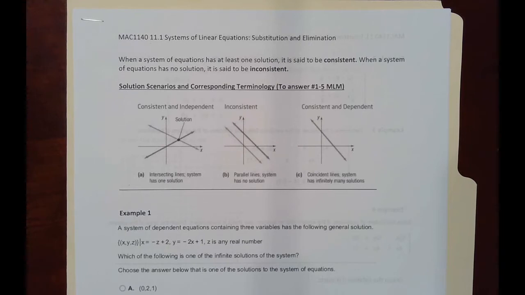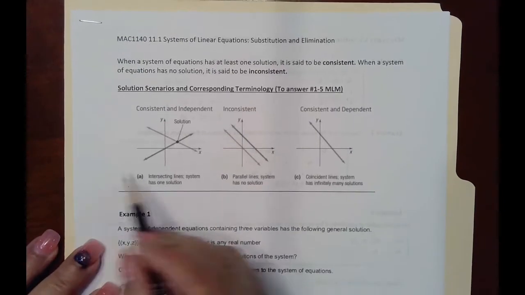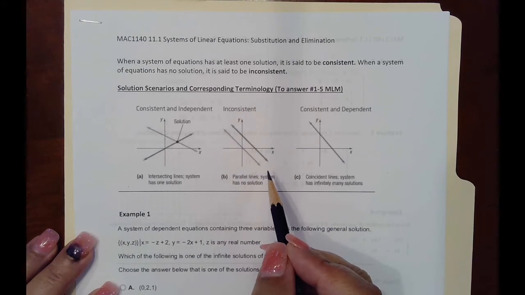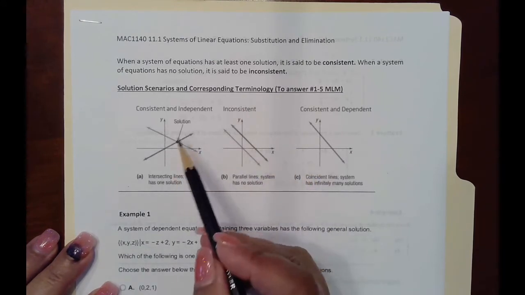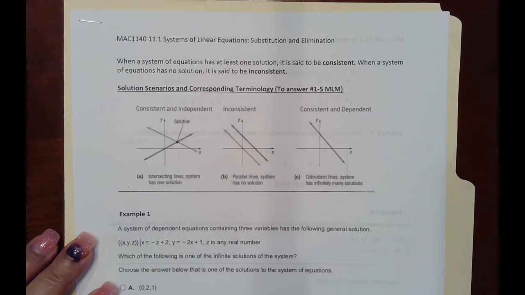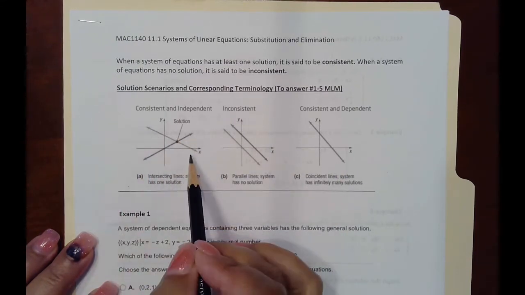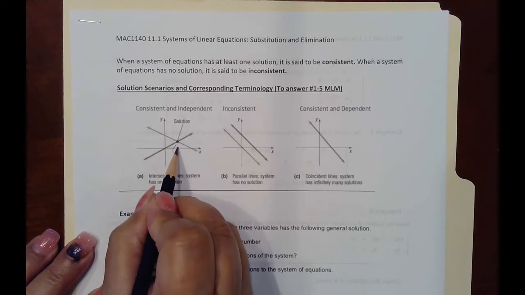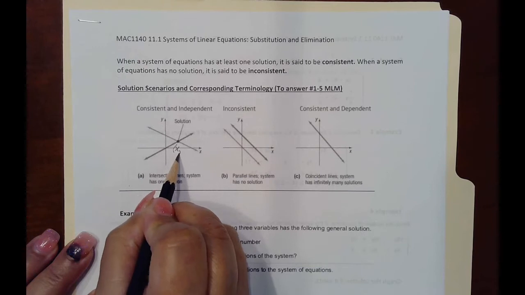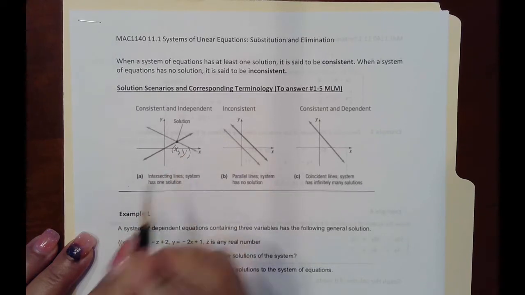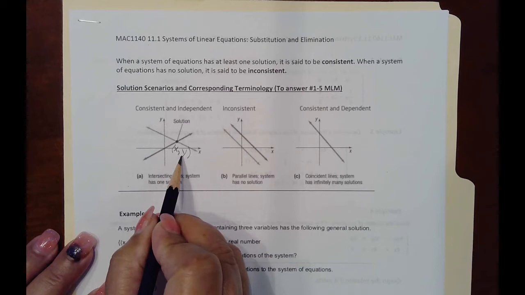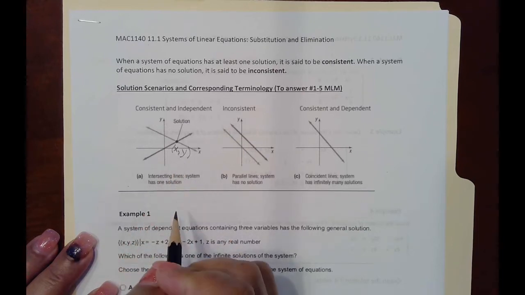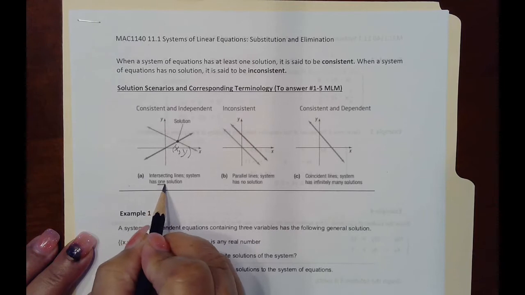Wanted to remind you of a couple of scenarios graphically that explain the type of solution that you have. So here we have 3 graphs, and this shows 2 lines in each graph. Here you have 2 lines that intersect in a distinct point. So we say that right at this point of intersection, the x and the y value represent the solution to a 2-variable system. When you have something like this, okay, so this is the one solution case.